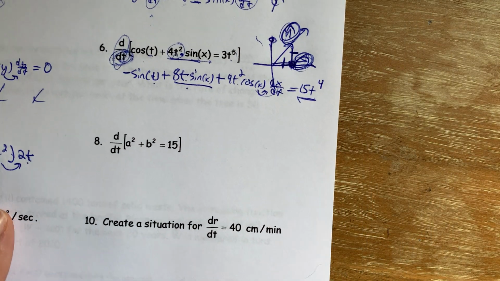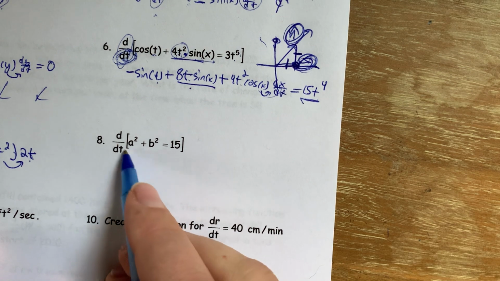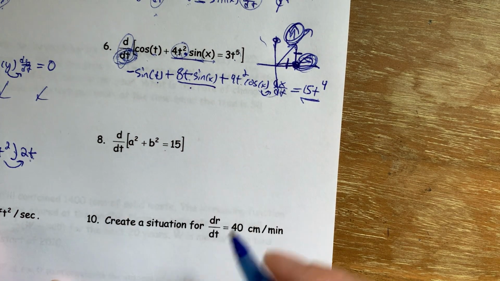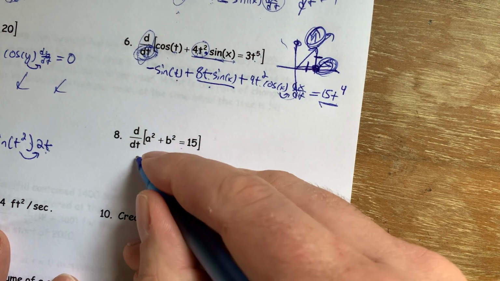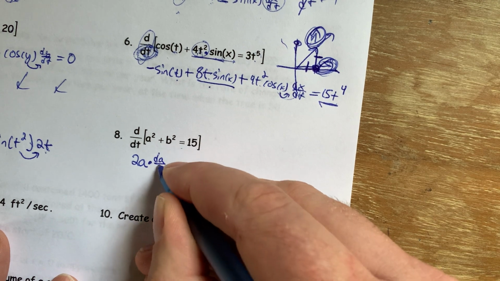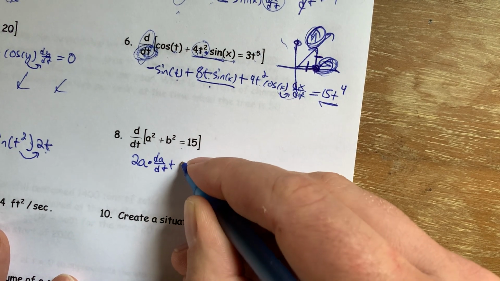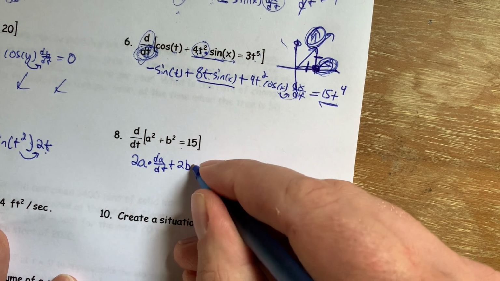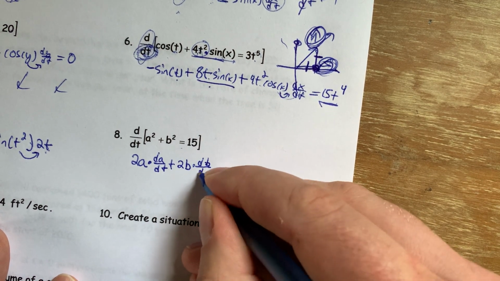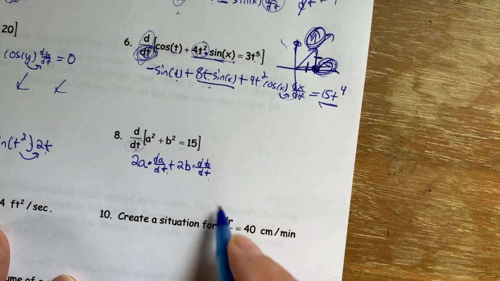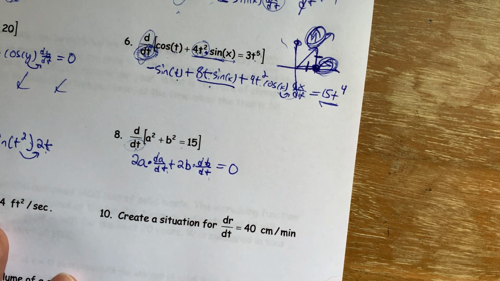All right, last one over here. This is going to be the last one of these that we'll practice. d dt of this. And here we've got a and b as functions. So the derivative of a squared is going to be 2a times dA dt, plus the derivative of b squared is 2b times db dt, because both of these had a different variable than the one we were doing the derivative of, equals 0. Great.